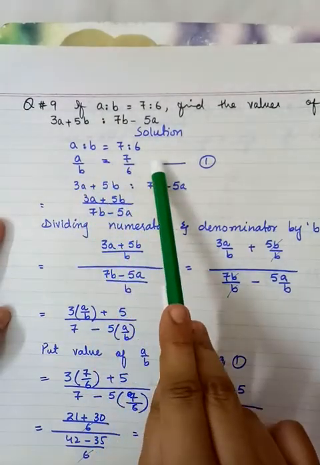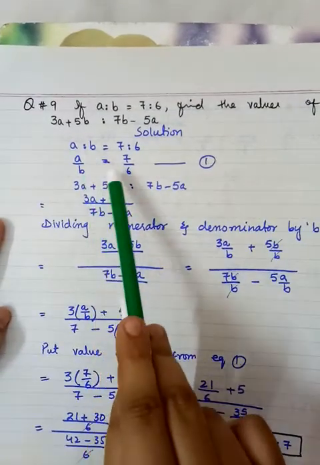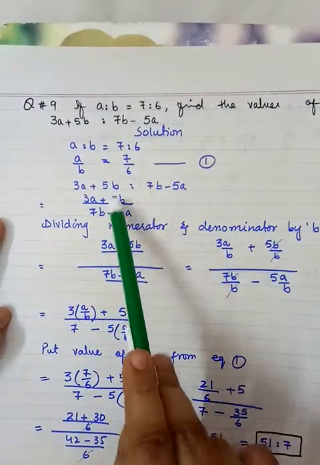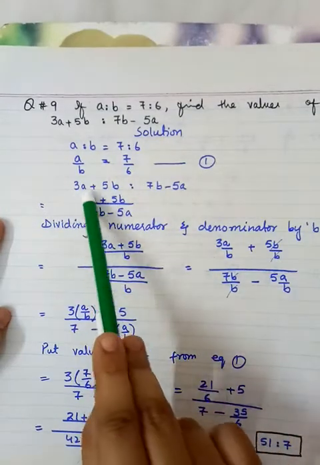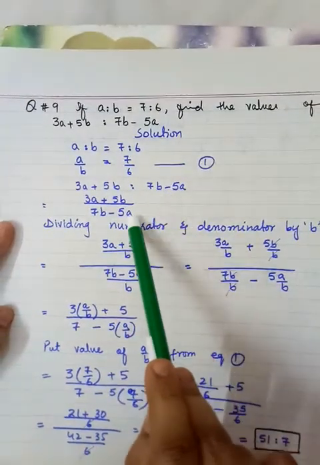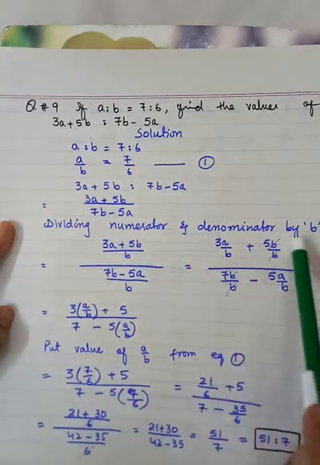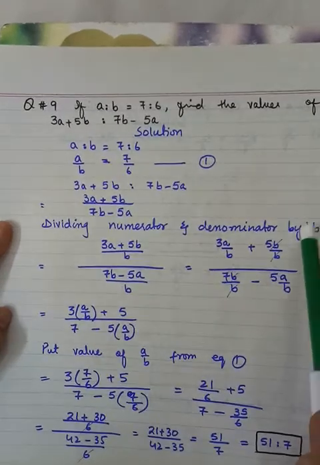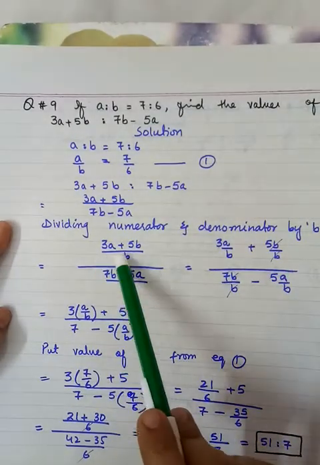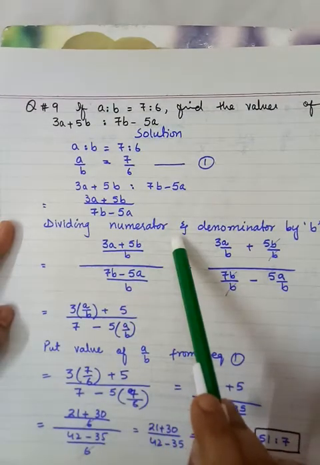a ratio b is equal to 7:6. Transform into fraction form. a over b is equal to 7/6. Now the same for the next ratio, 3a plus 5b ratio 7b minus 5a. We have to transform it into fraction form. Dividing numerator and denominator by b. Why we are dividing? Later I will explain you. 3a plus 5b over b, 7b minus 5a over b according to the statement.